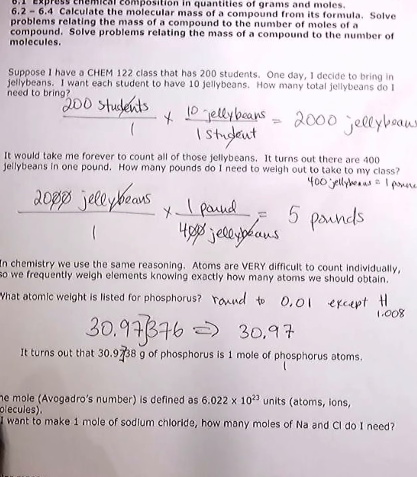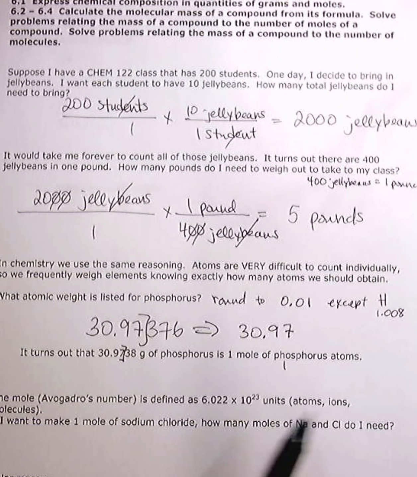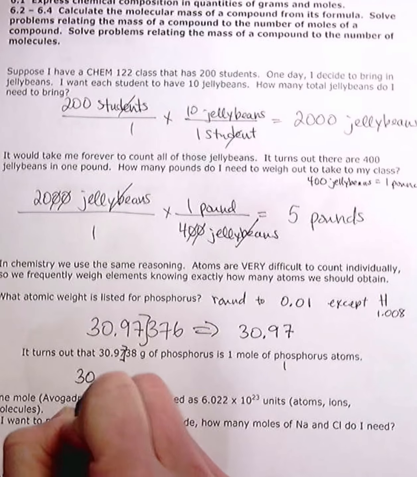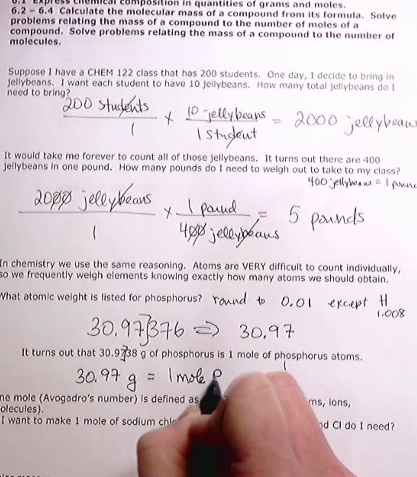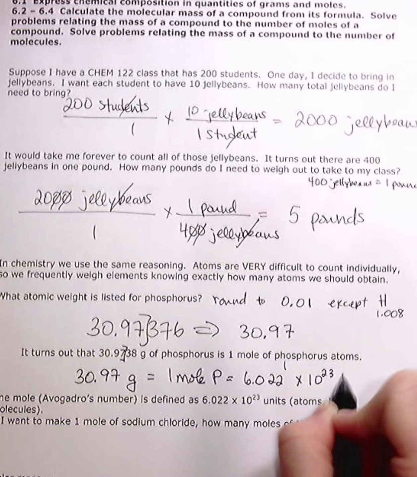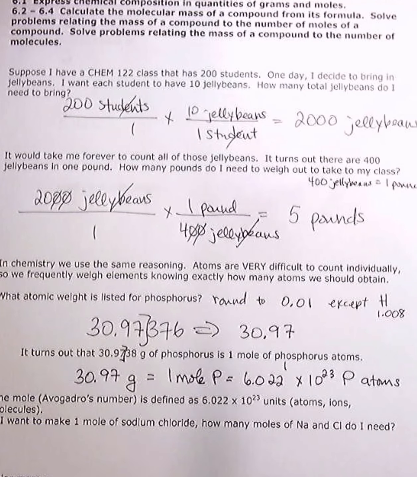1 mole, and I have it written right down here, is defined as 6.022 times 10 to the 23rd units. So atoms, ions, molecules. So 30.97 grams equals 1 mole of phosphorus, which equals 6.022 times 10 to the 23rd phosphorus atoms. 6.022 times 10 to the 23rd is a humongous number. It would take you forever to count all those atoms. So you wouldn't want to do that.